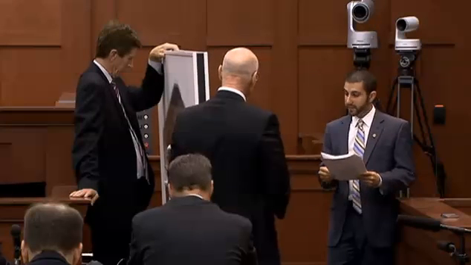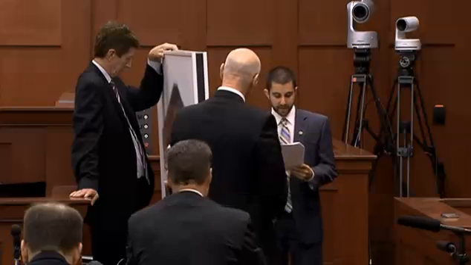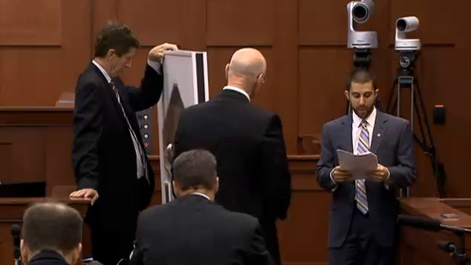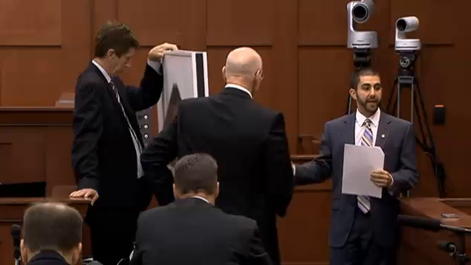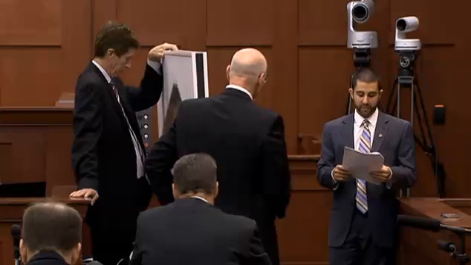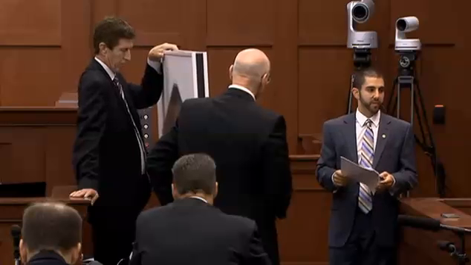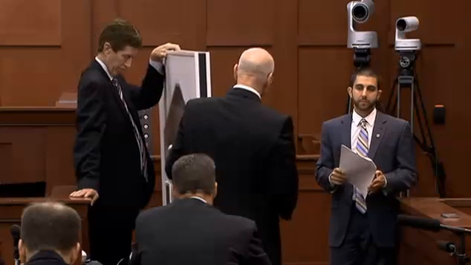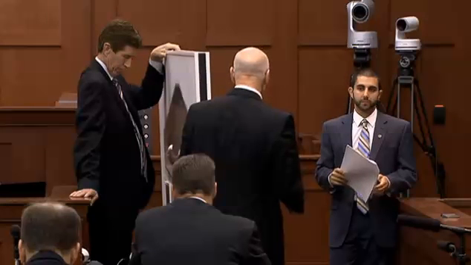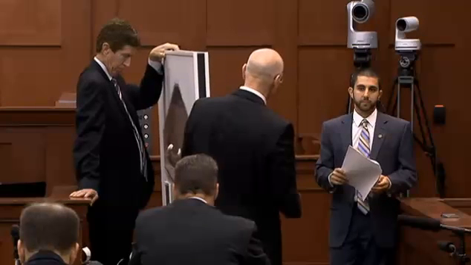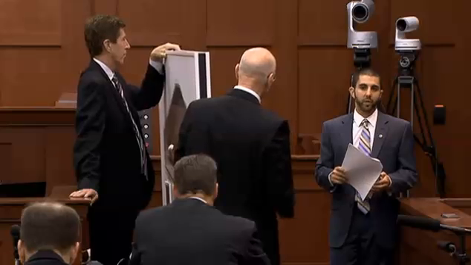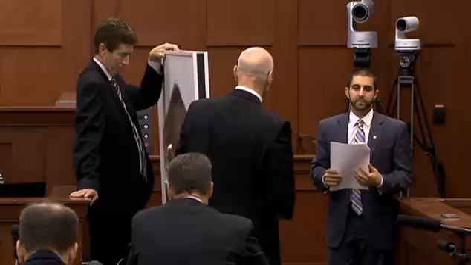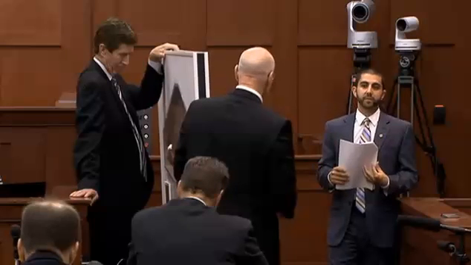Left sleeve or cuff, I did get foreign DNA to Trayvon Martin. However, they were limited foreign results that I could not match to anyone, and I was not able to determine if George Zimmerman was a foreign contributor to that sample. Is that, as you said before, you can't say he was or can't say he wasn't the contributor of that DNA? Correct. It's an in-between state. So it could have been, you just can't say it was. I wasn't able to exclude him.